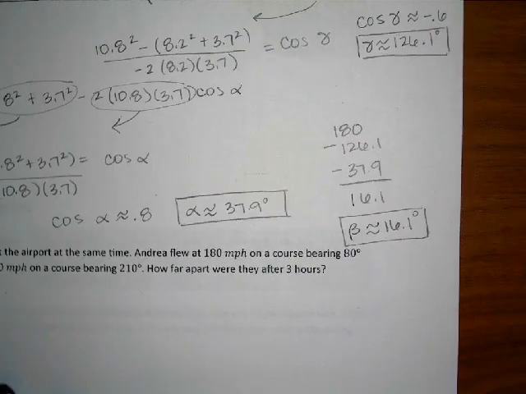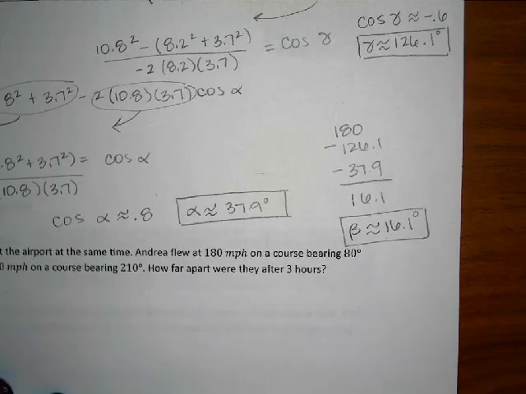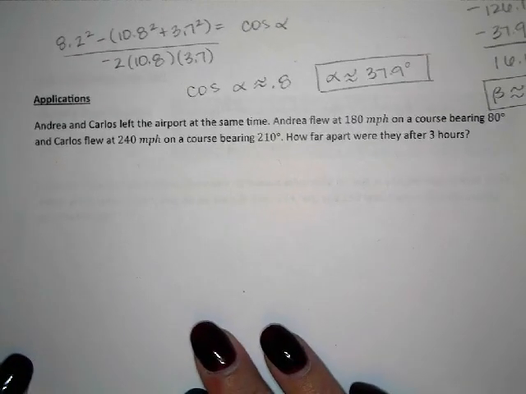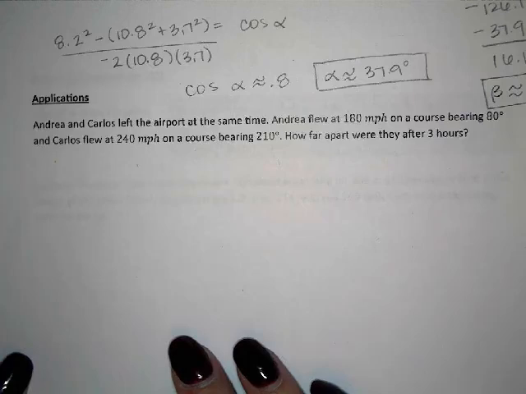All right, we have an application problem. So this problem says Andrea and Carlos left the airport at the same time. Andrea flew at 180 miles per hour on a course bearing 80 degrees, and Carlos flew at 240 miles per hour on a course bearing 210 degrees. How far apart were they after 3 hours?